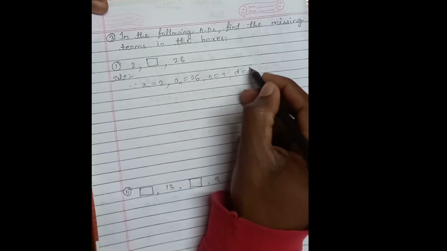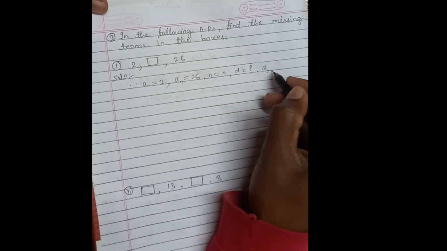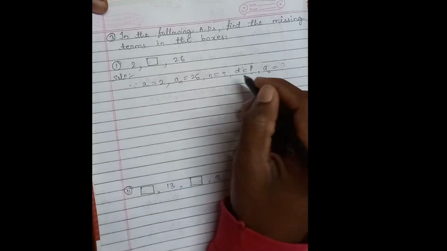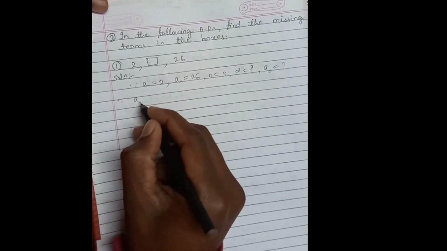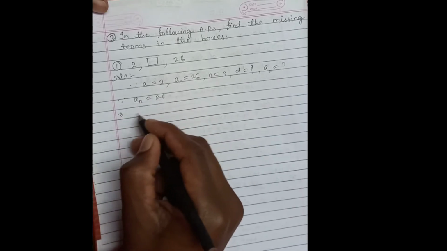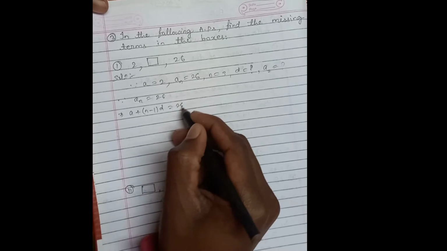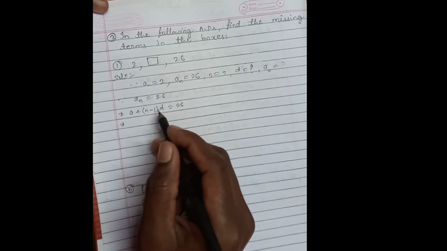Which term? D is missing, and the second term is also missing. That means we have to find 2 terms, that is D and A2. So now at first we will find D, that means the common difference. We know that our nth term is 26, and we know the formula of the nth term: A plus n minus 1 into d. So now we have to put in the values.